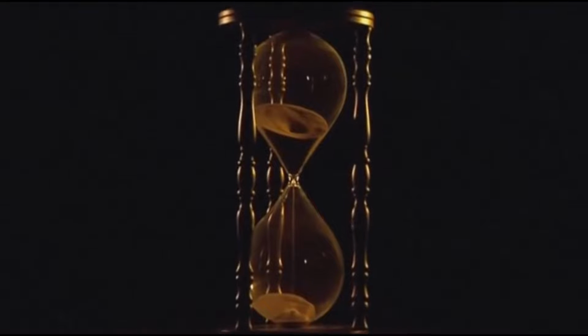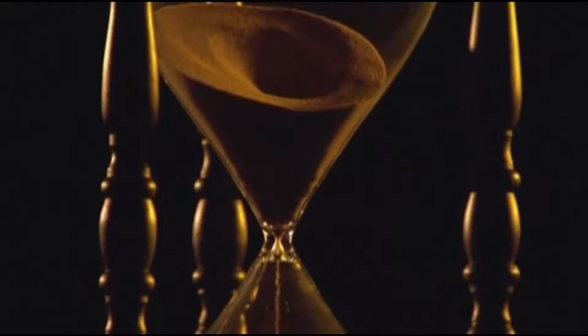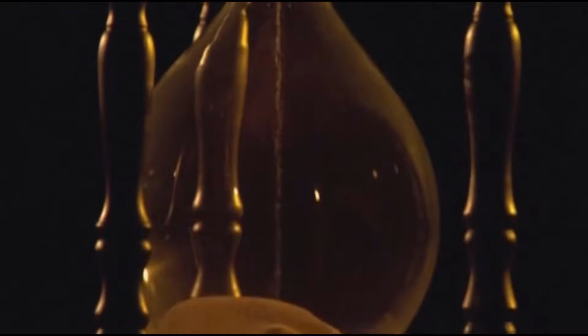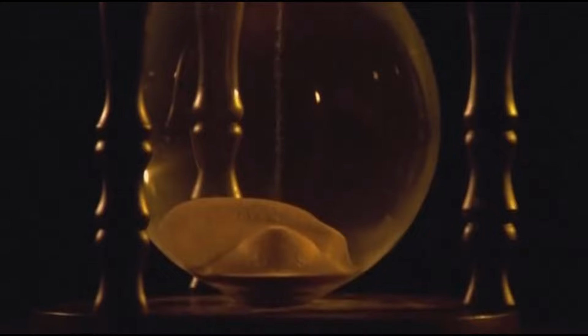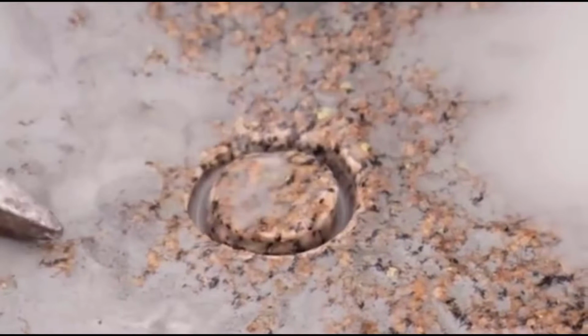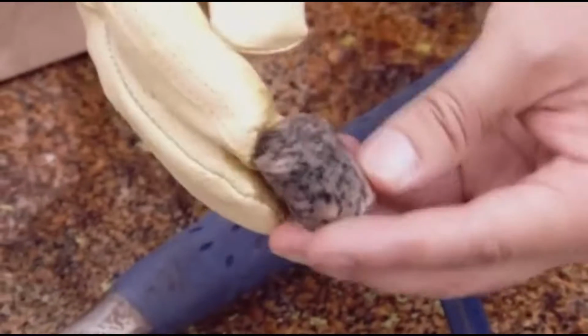To illustrate this process, imagine that this hourglass is a newly formed zircon crystal. Sand in the top represents uranium. The sand in the bottom represents lead. Over millions of years, the uranium in the zircon turns into lead. Measuring the relative proportions of sand in the top and bottom of the glass reveals how much time has passed. Uranium's relentless decay into lead gives us a natural clock. Using this technique, geologists date this granite at 3.5 billion years old. This makes it some of the oldest rock on the planet.